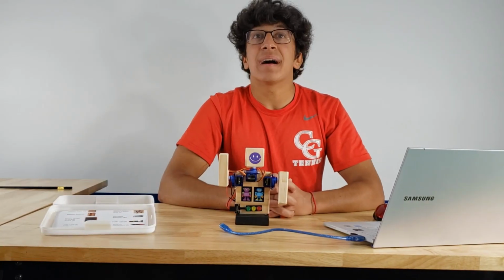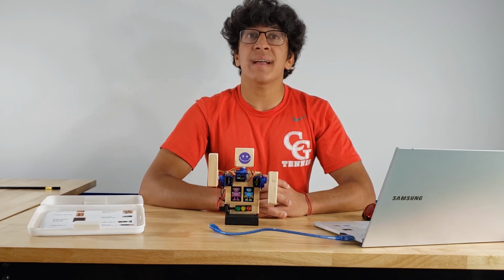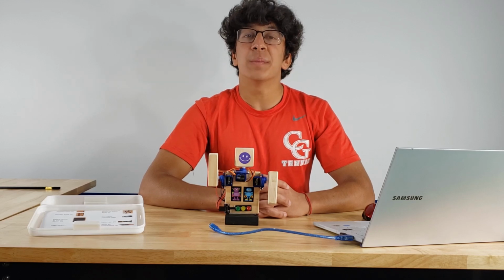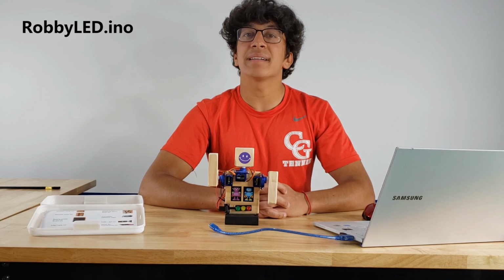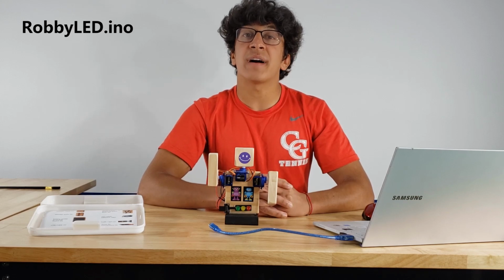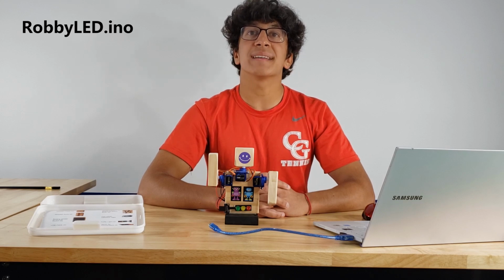In this video, I'm going to teach you how the code works that makes the robot perform certain actions based on the specific color of the LED. Open the Robby LED.ino file in Arduino IDE. Once again, locate the file named RobbyLED.ino on your computer and double-click on it to open it, or simply click on File and then Open and navigate to the specific folder that contains the file RobbyLED.ino.